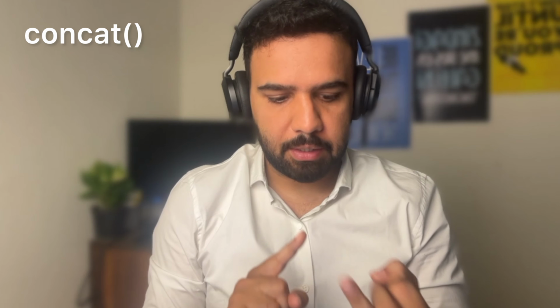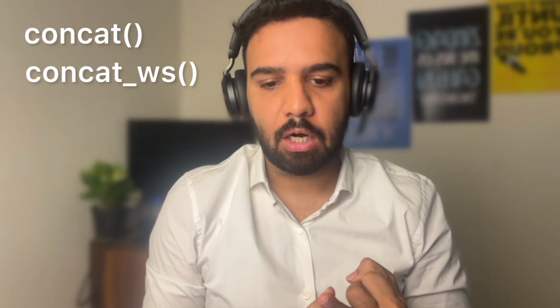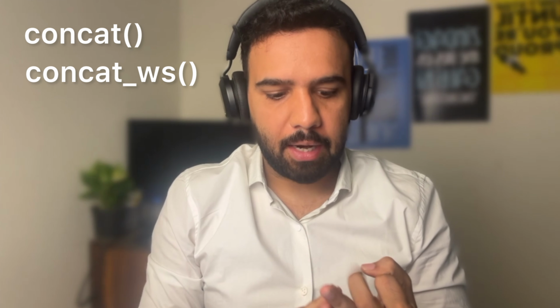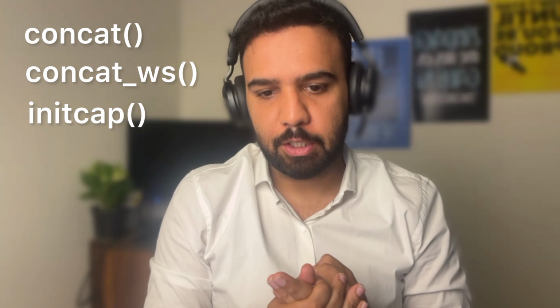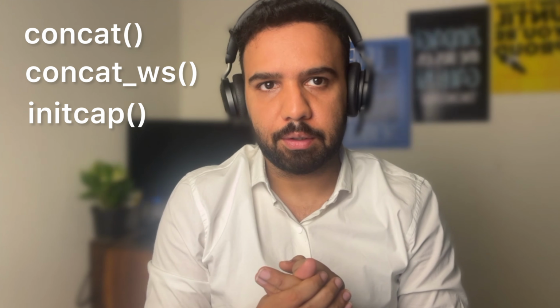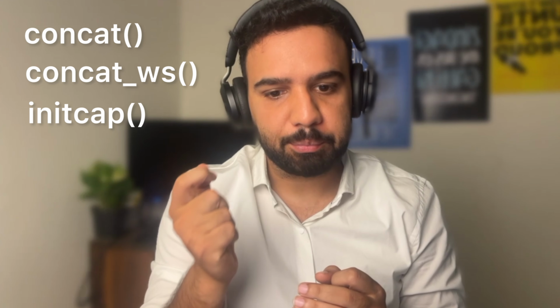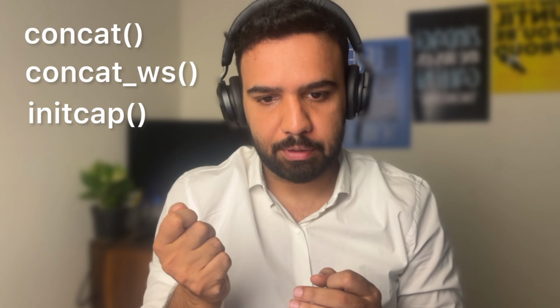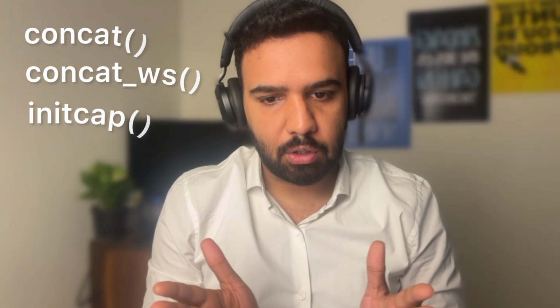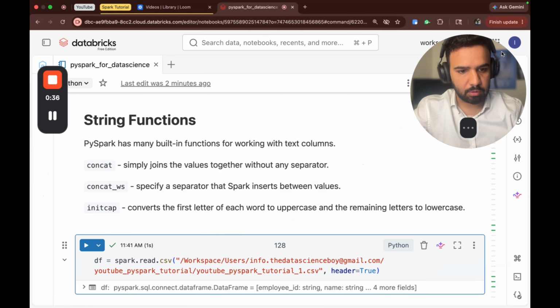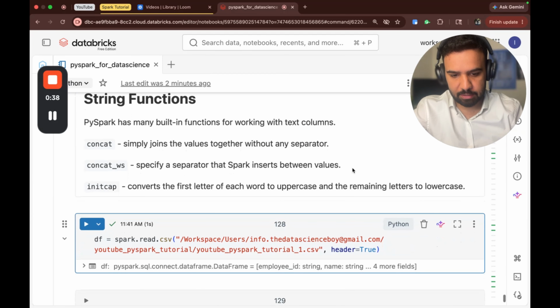Hi everyone. So in this tutorial, we will learn concat in PySpark, concat_ws with separator, and initcap, which helps us make the initial letter capital, right? So that's the three things we will be learning. So let's jump to the code and understand each one of them.